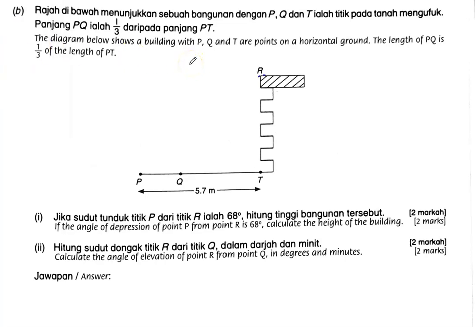Hi, this is Form 3 Math, Trigonometry. The diagram below shows a building with PQT, a point on horizontal ground. This is your point on horizontal ground. The length of PQ is 1/3 of PT. So the remaining QT here has to be 2/3. All right? Okay, next, let's take a look at the first question.